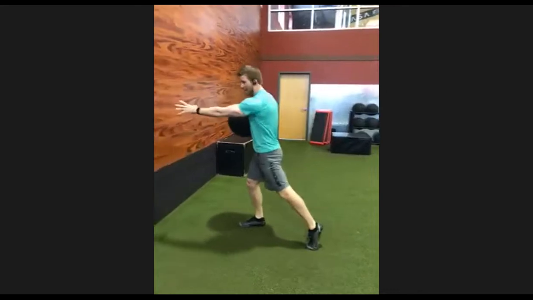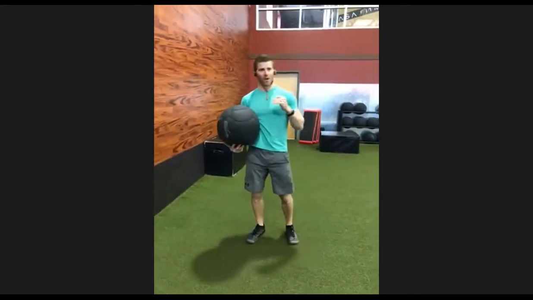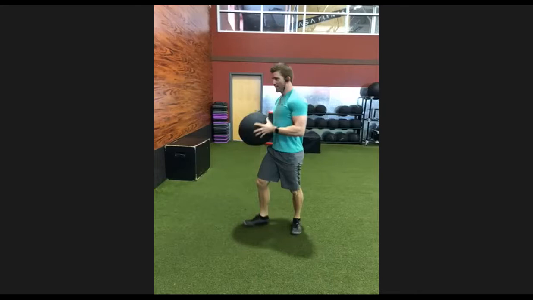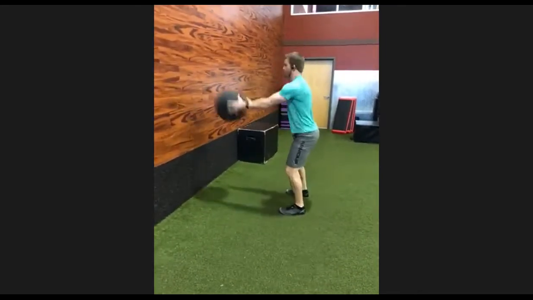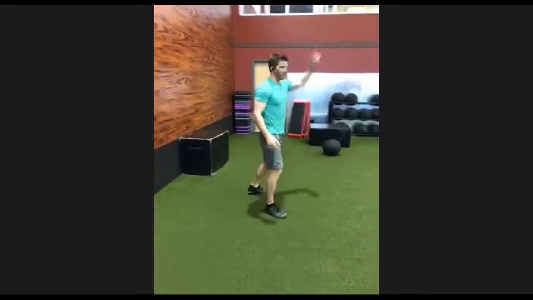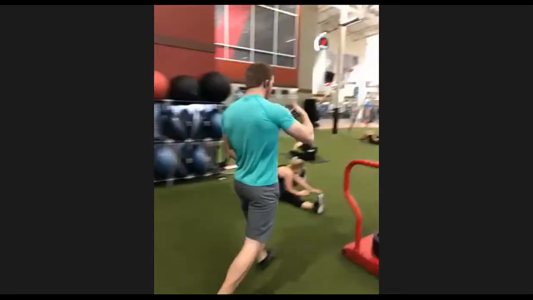You can't produce that power without a stable core. So that's why this is the last progression. This is a power progression, because all of those other things have to be there in order for me to really get any kind of force or speed with the medicine ball. So that's why it's so crucial that we walk through these things.